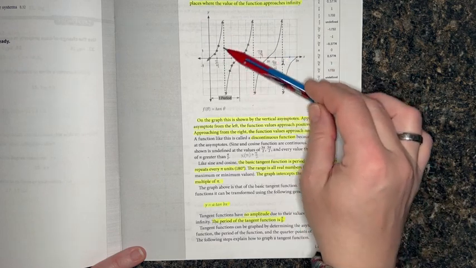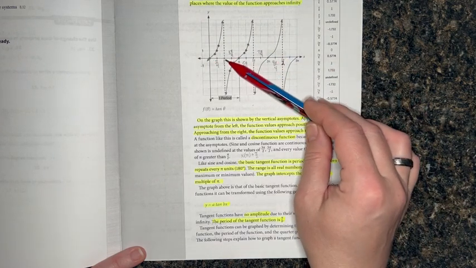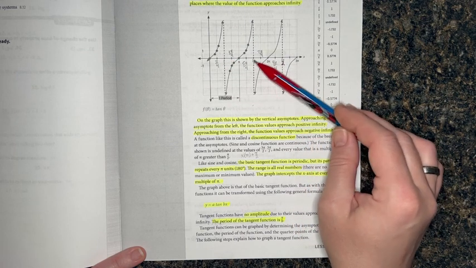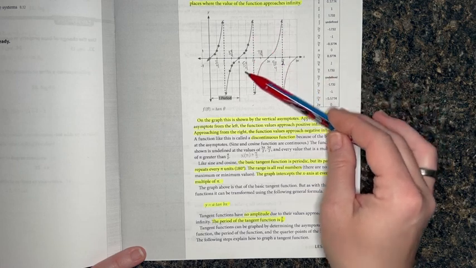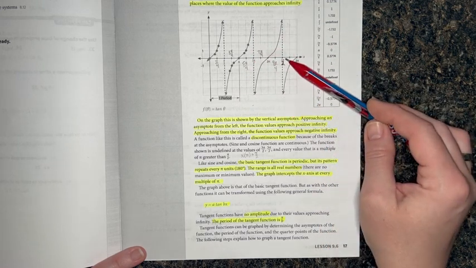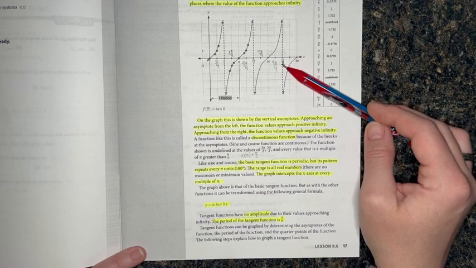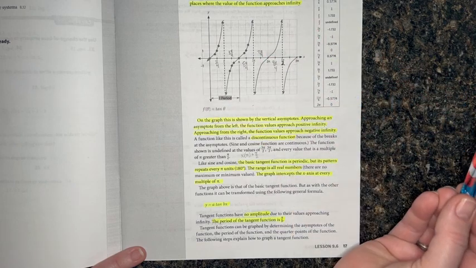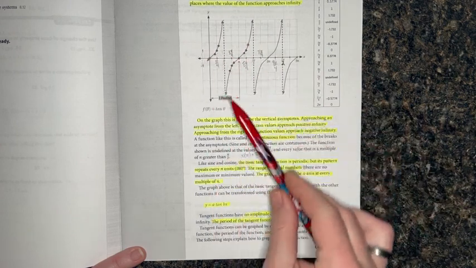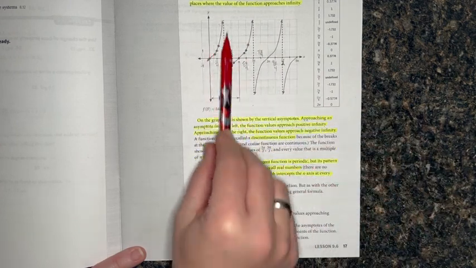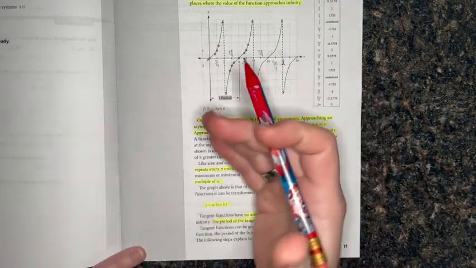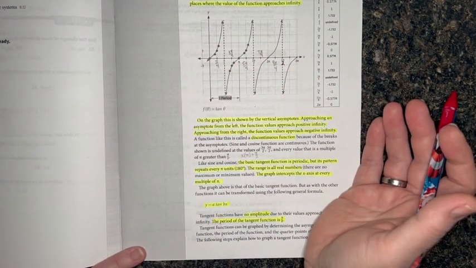So here was the first one, 0 pi's, plus pi over 2, so that's the first asymptote. And then 1 pi plus pi over 2 would give you 3 pi over 2. That's the next one. Then you would have 2 pi's plus pi over 2, which would give you 5 pi over 2, and so on and so forth, continued forever and ever. Even though this is a discontinuous function, it still goes on and on forever, in both directions, just like the sine and the cosine wave, okay?